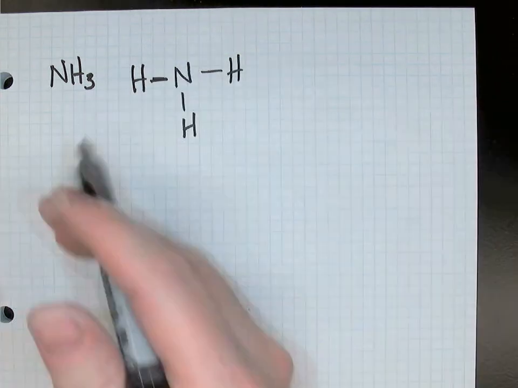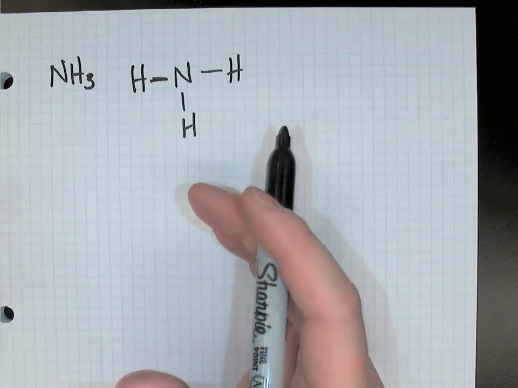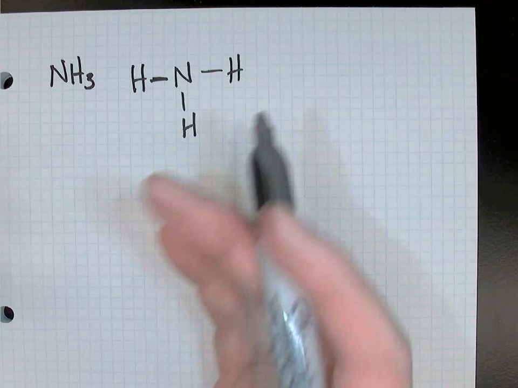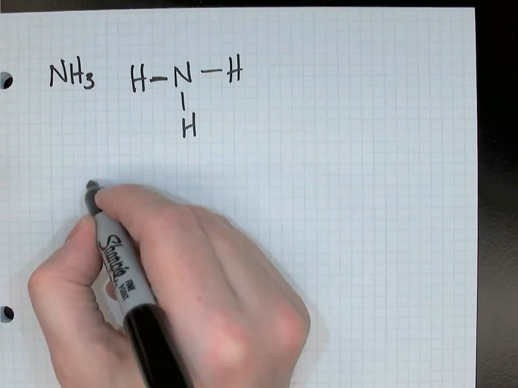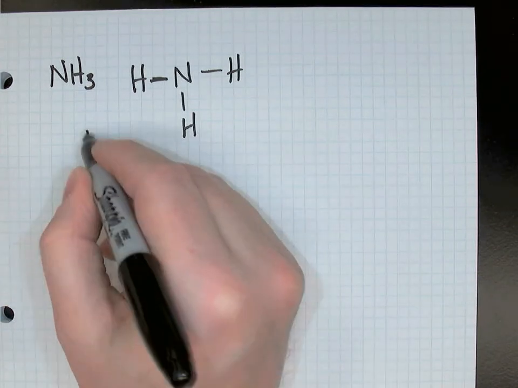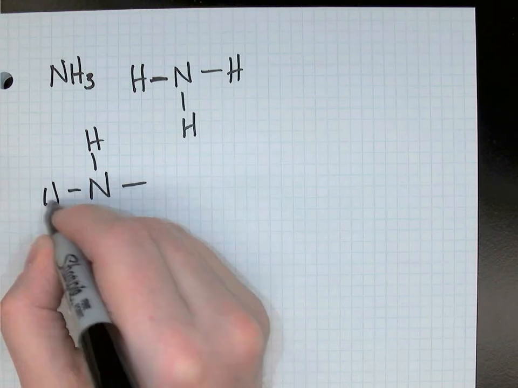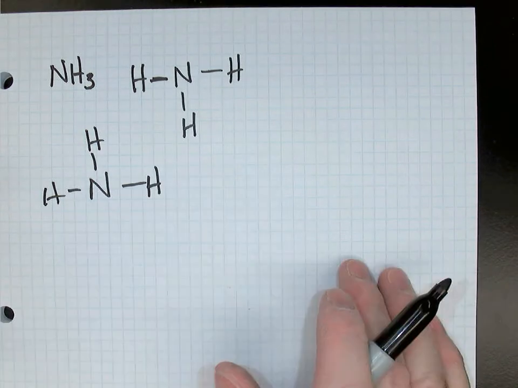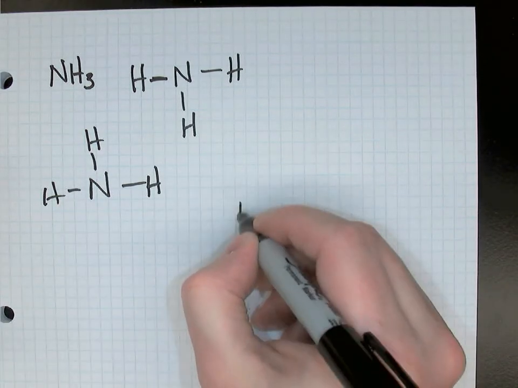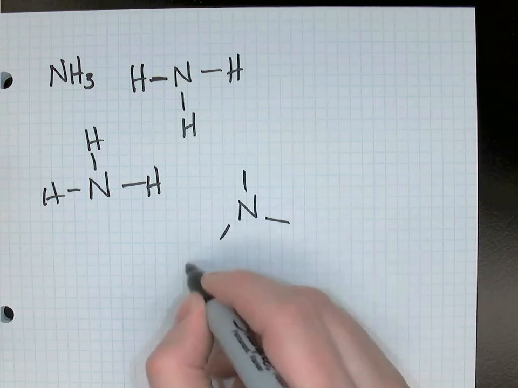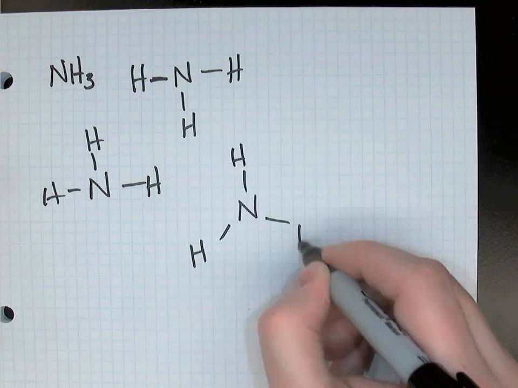Now, how I connect the hydrogens isn't important other than that they have to be connected to nitrogen. So if somebody wanted to put a hydrogen above and 2 off to the side, that would be perfectly acceptable. If someone else wanted to be more symmetrical like this, that would be perfectly acceptable as well.